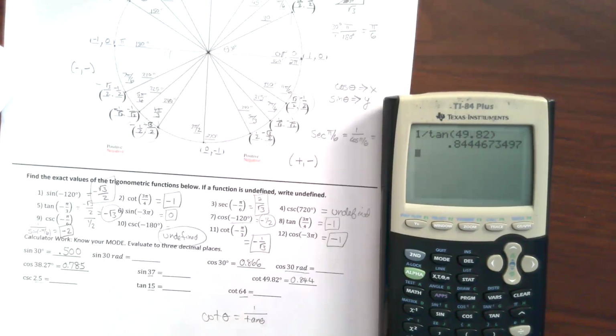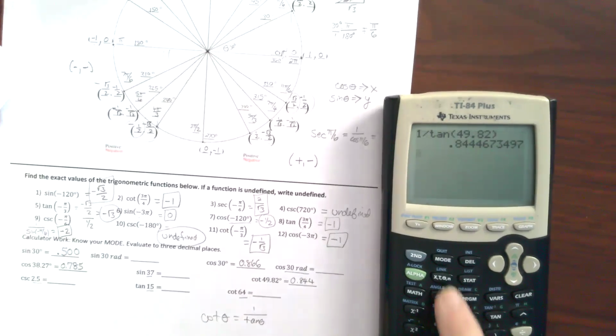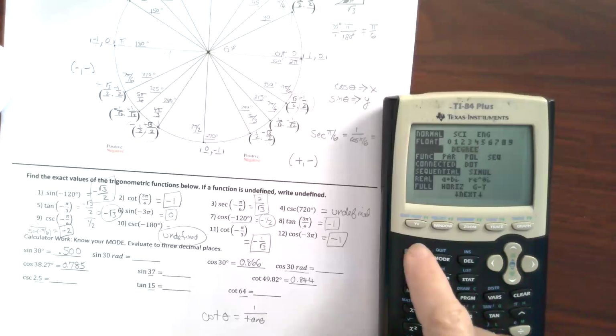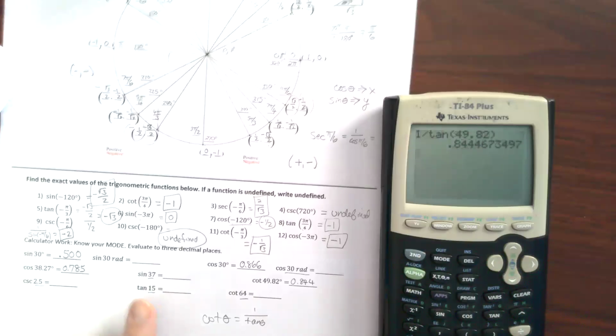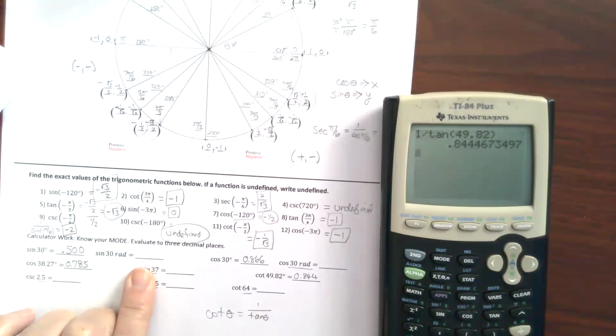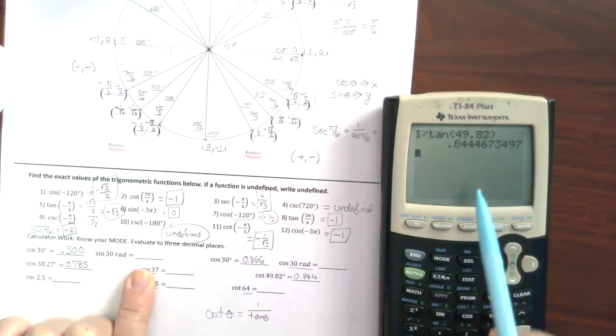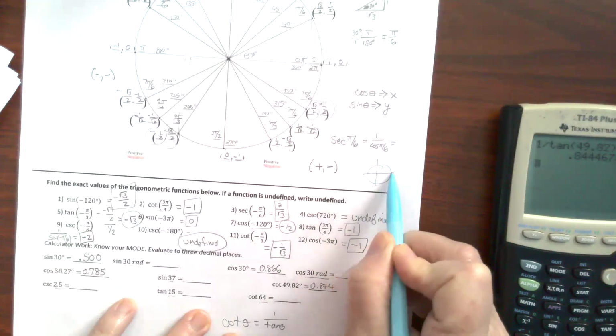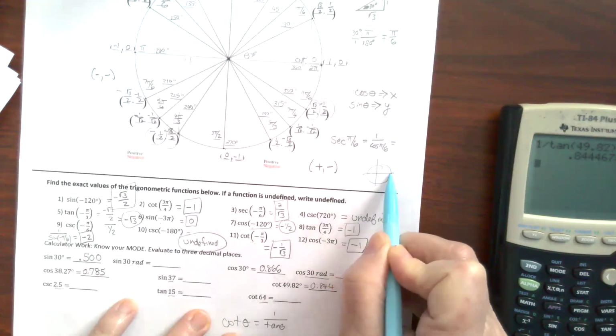That was all my degrees. Now I need to be in radians. So I'm going to go to mode, go down to radians and hit enter. And now I'm going to take the sine of 30, and I should not get 0.5 because 30 radians means, if you recall, that one trip around the circle is 2 pi, which is 6.28.